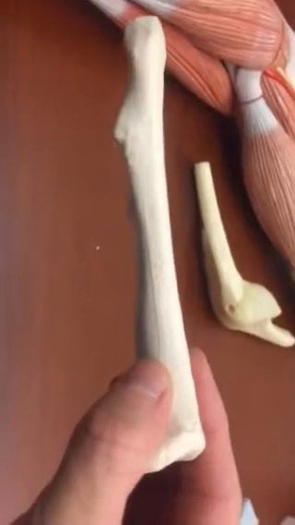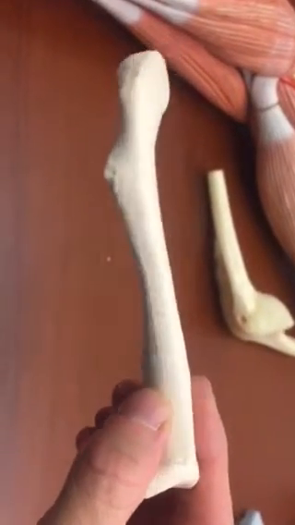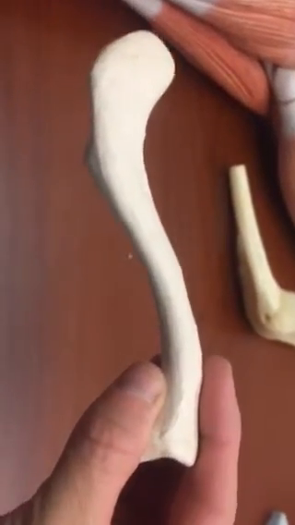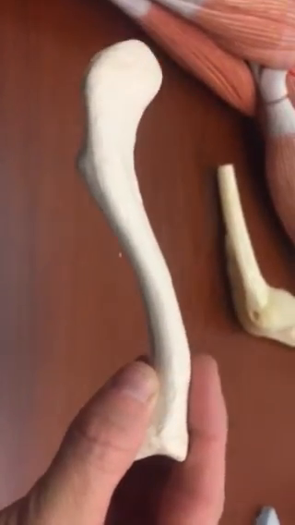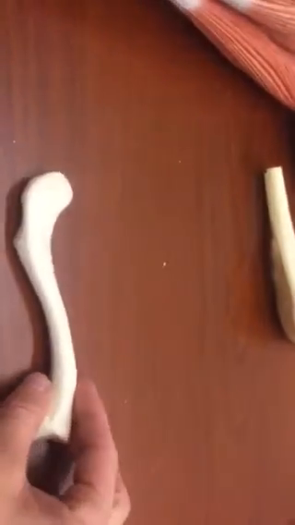Now, again, this is how it would sit on your body. So you're looking at the posterior surface. Now you're looking at the superior surface. So this would be a left clavicle. A left clavicle.